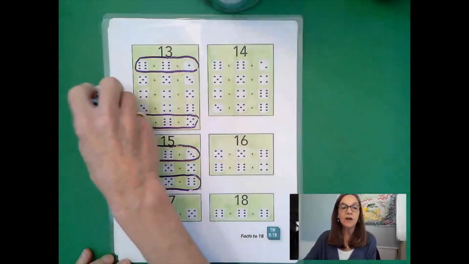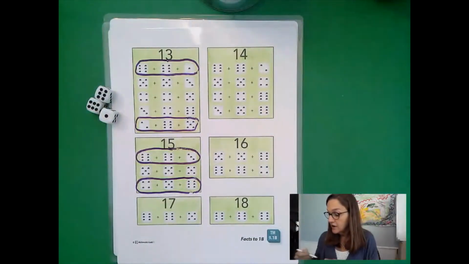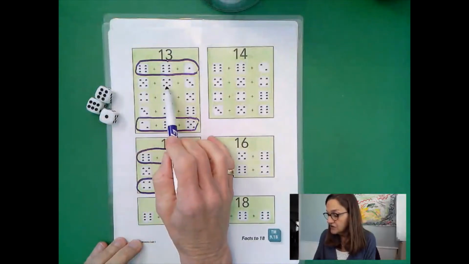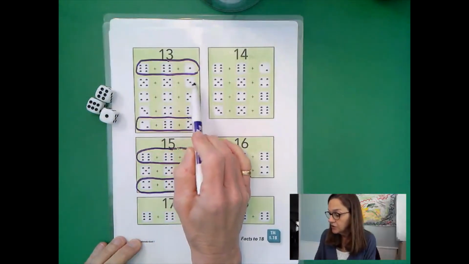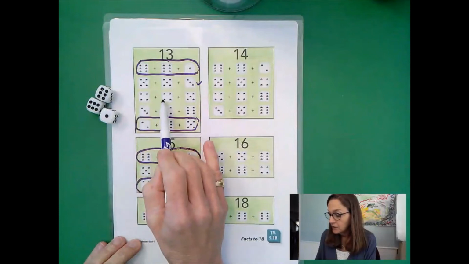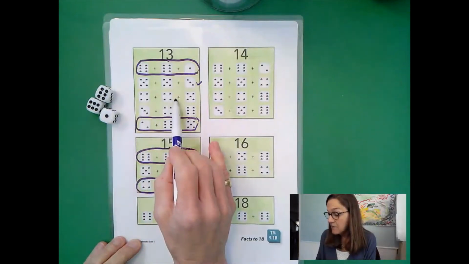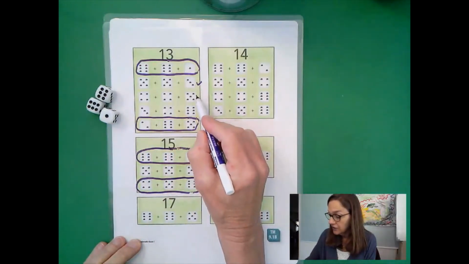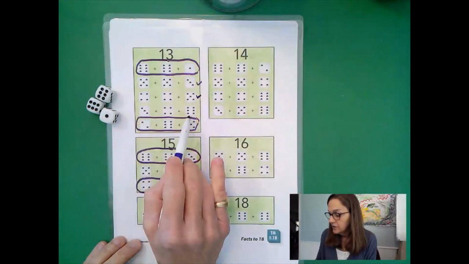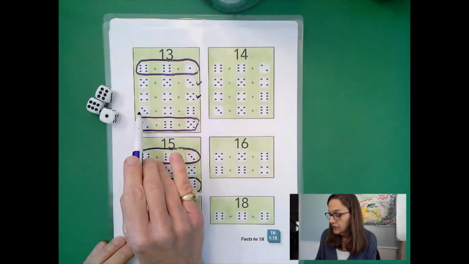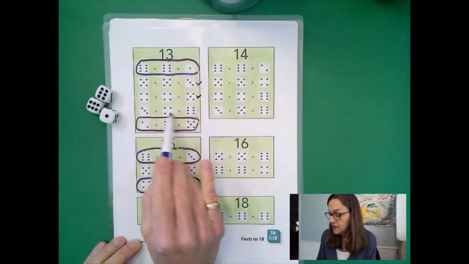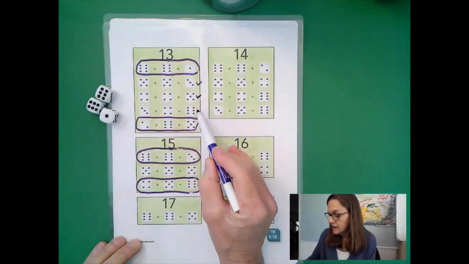Okay, I'm not going to go to all of them, but you can see here that 5 plus 5 is 10, plus 3 more is 13. 4 plus 4 is 8, and 8 plus 5 is 13. Here's a 6, here's a 4, that's a friend of 10, 11, 12, 13.